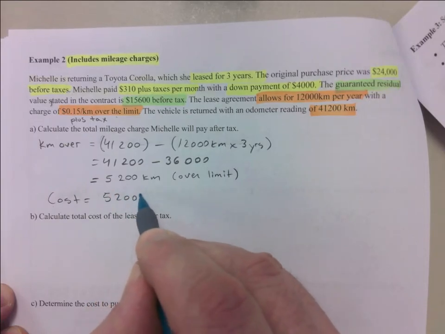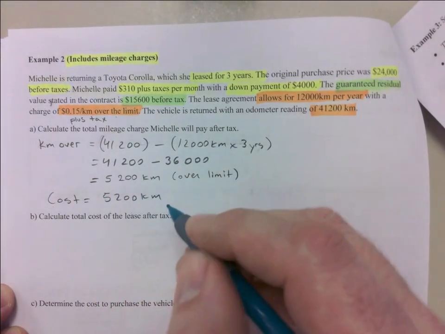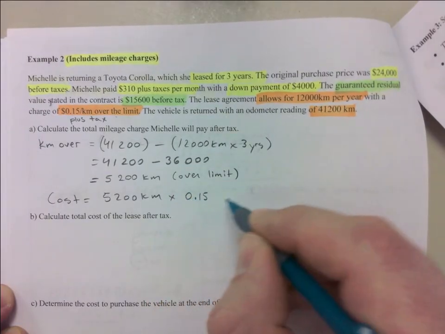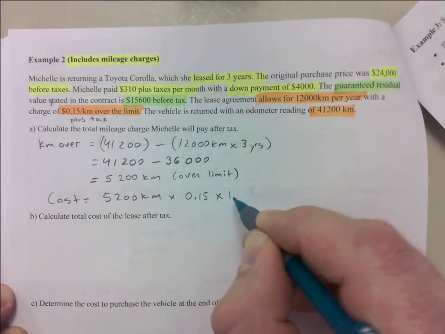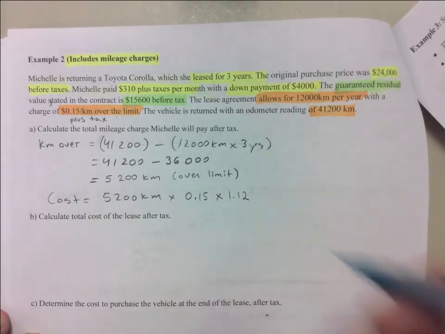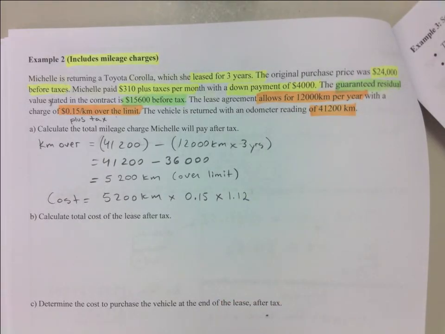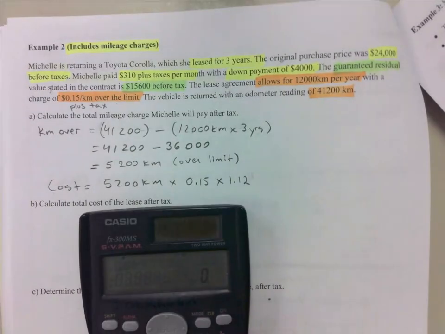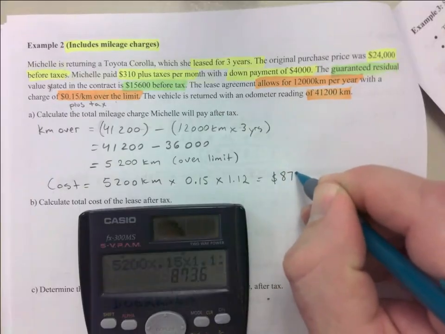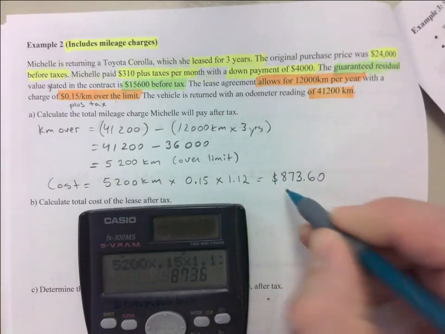Now we're going to do the cost. We take the 5,200 kilometers. Once you figured that out, you just multiply that by 15 cents. And we were told that we had to add taxes to that, so we're going to multiply by 1.12 to make sure we include that. That gives us a total of $873.60.